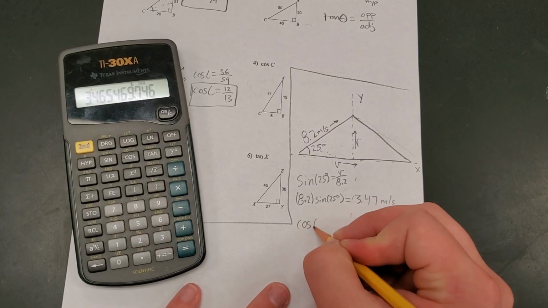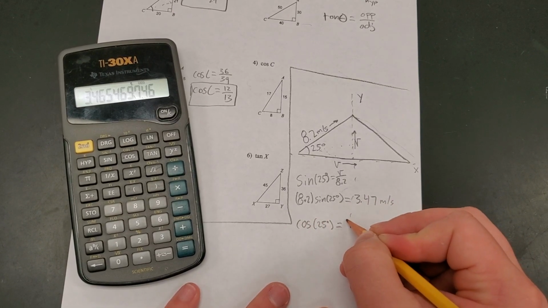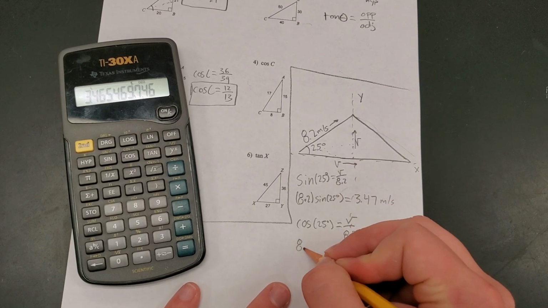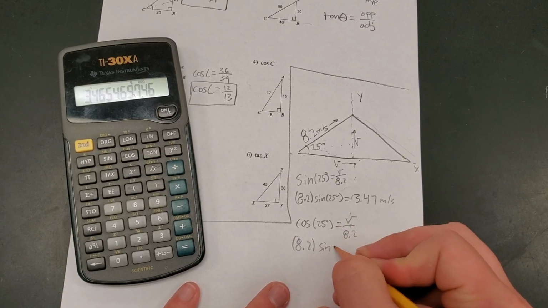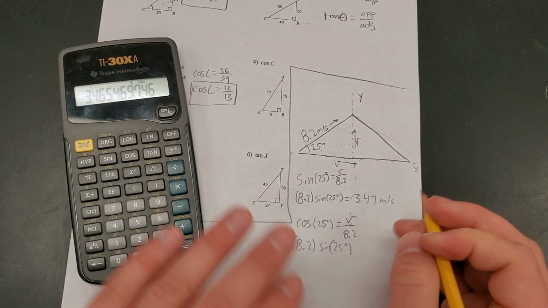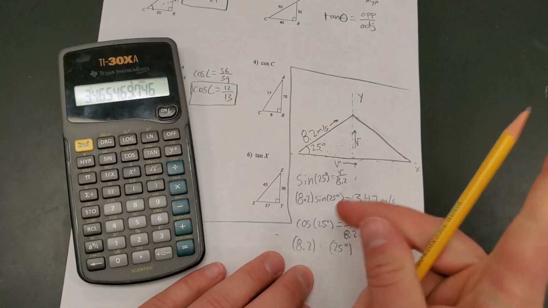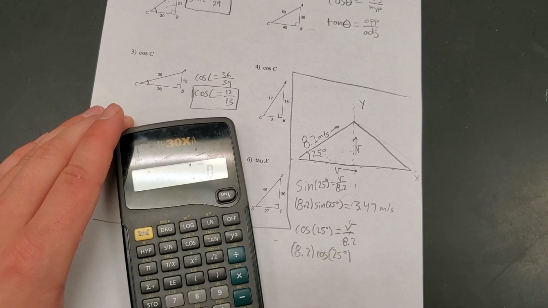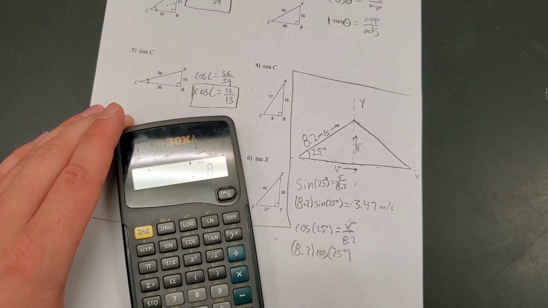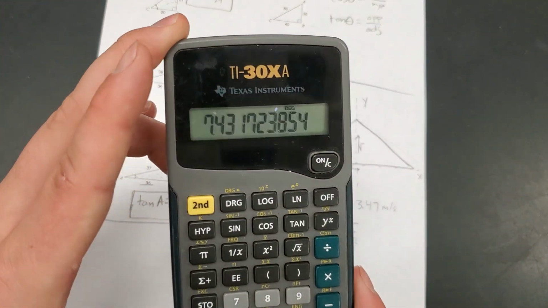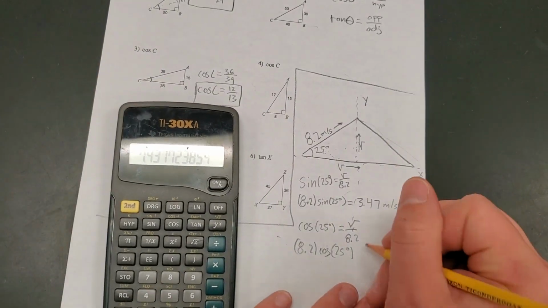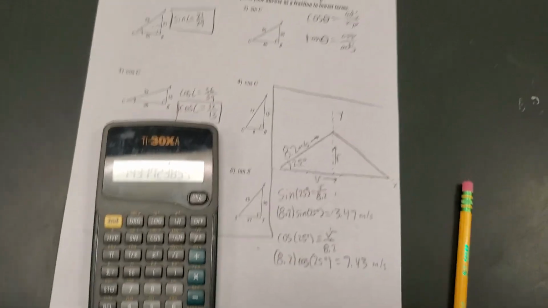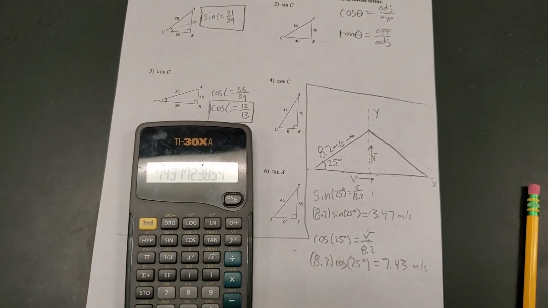We can do cosine of 25 degrees is equal to adjacent, so our V over 8.2, we get 8.2 times cosine of 25 degrees, excuse me. So 25 cosine times 8.2, and we're left with 7.43 meters per second. Go back, rewatch this as many times as you need. This is just a quick lesson on using trig functions in physics.